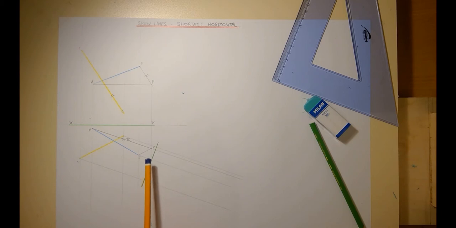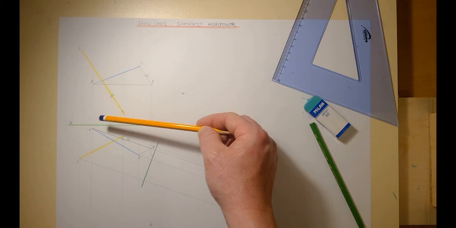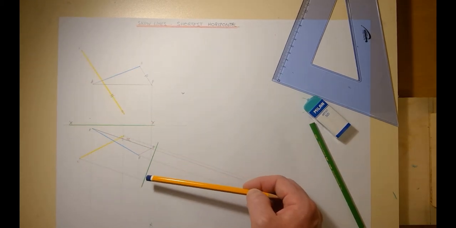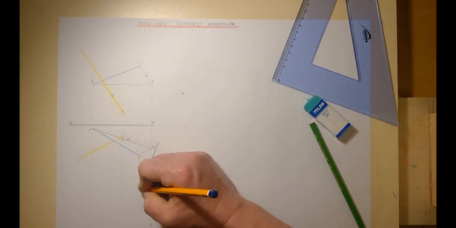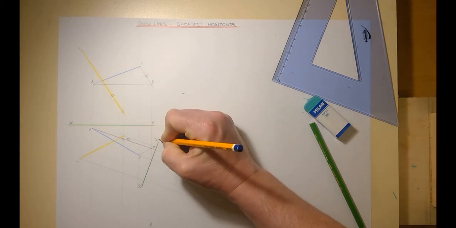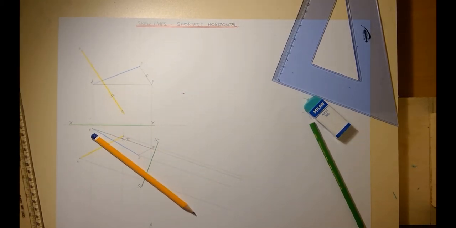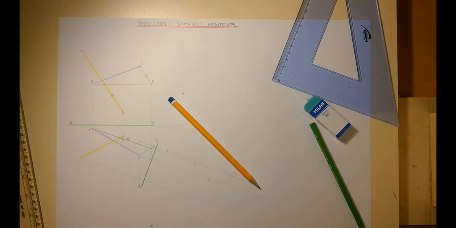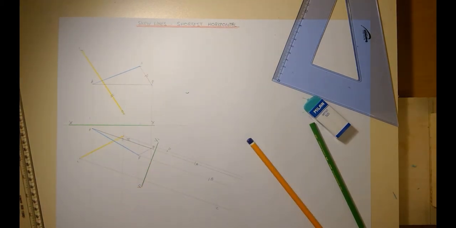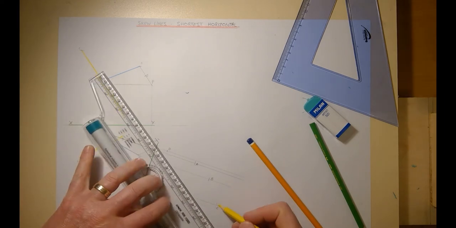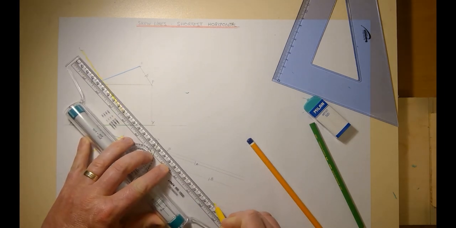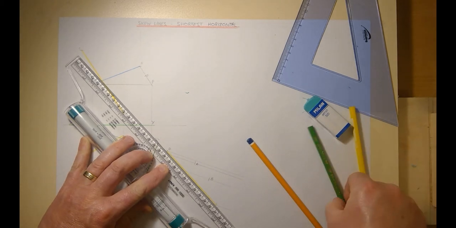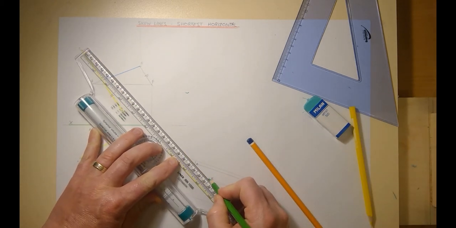Now I want to create a view, so this is an auxiliary elevation looking along the true length. The same as always, I take my heights from this elevation and knock them onto this elevation down here. So that's my x1, y1. Now I have my points lined up in my new elevation. So I'm going to do the very same that I did the last time. I just join my points together. That gives me my skew line CD, and it also gives me my skew line AB.